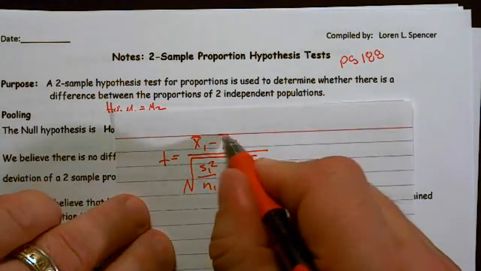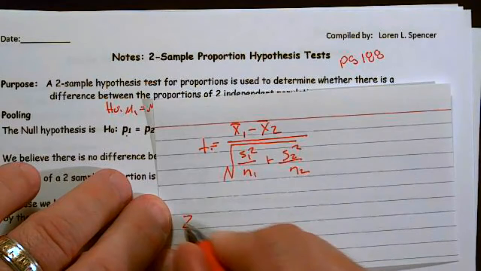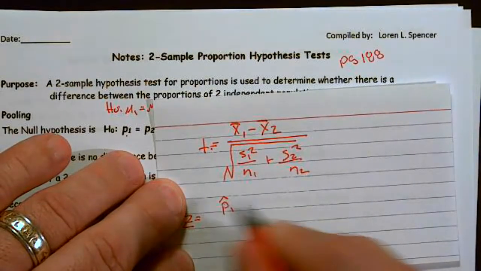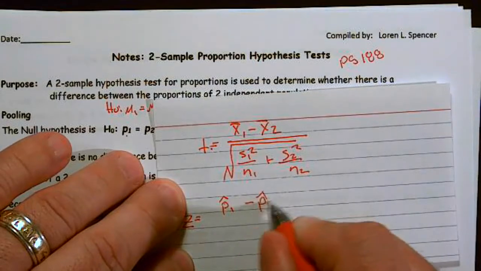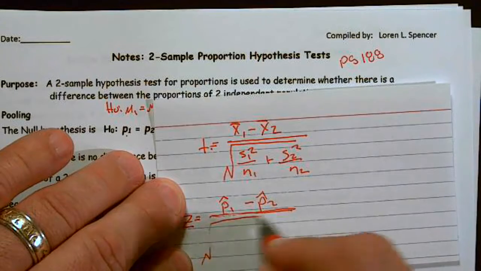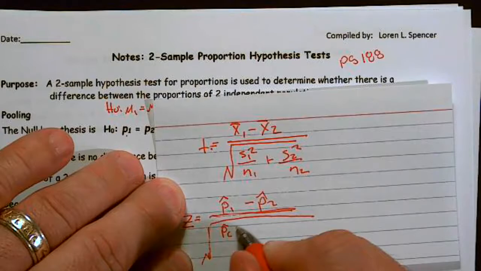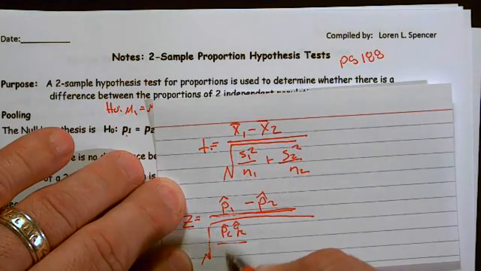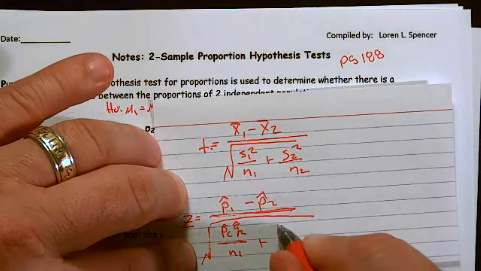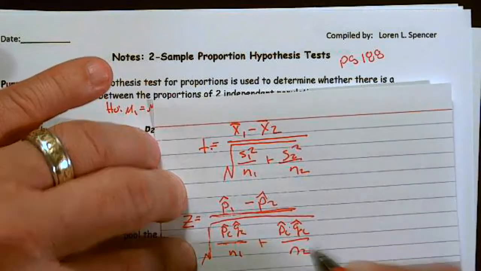Well, we're working with proportions, so we know it's going to be a Z. They're always a Z. So my formula is not substantially different, but we have p hat 1, for sample proportion 1, minus sample proportion 2. So that part matches up pretty nicely. And under the denominator, we have p hat c and q hat c over n1 plus p hat c and q hat c over n2.